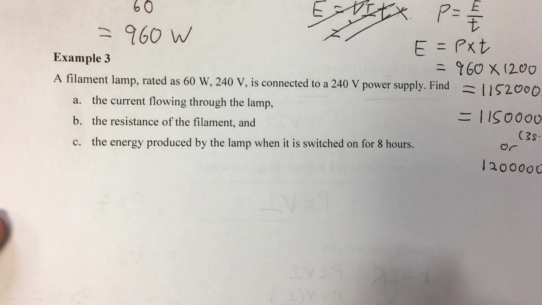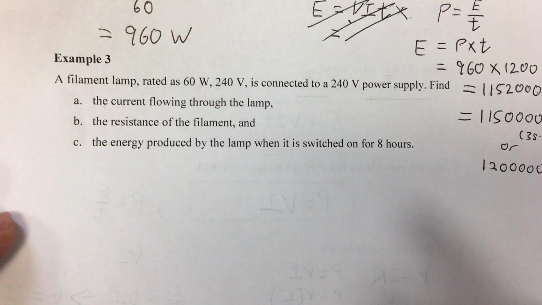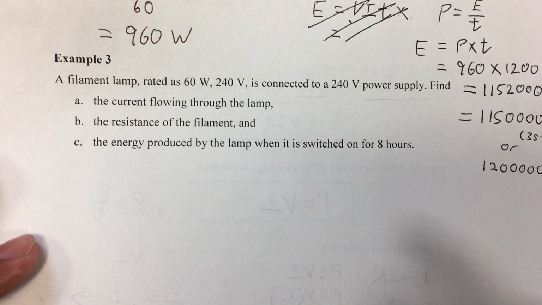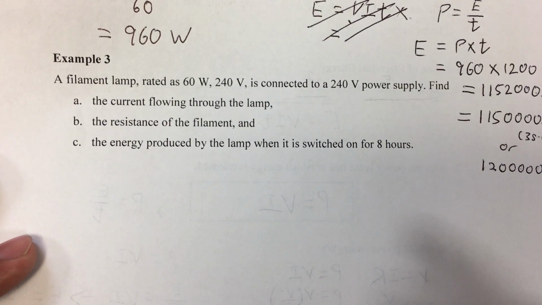Okay, let's look at example 3. Please try the question on your own and pause this video now. Once you're ready, restart the video again and continue so that you can get the answer.